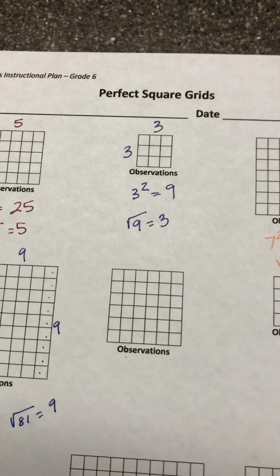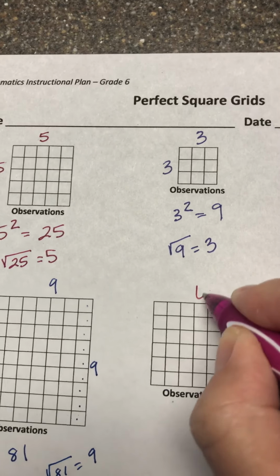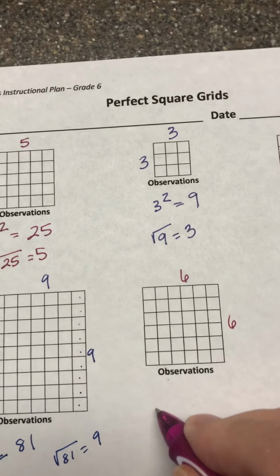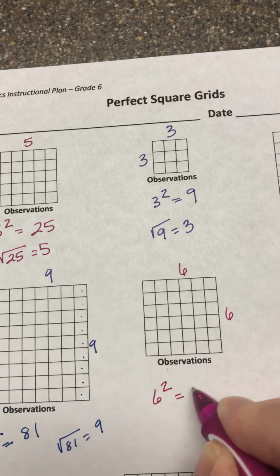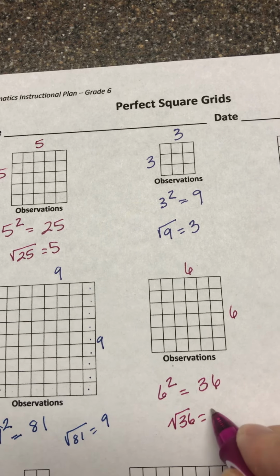Now let's look at this next one. What does it have? It has sides of 6. So that's 6 squared, which is 36. So the square root of 36 is 6.